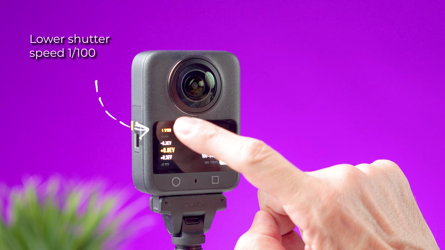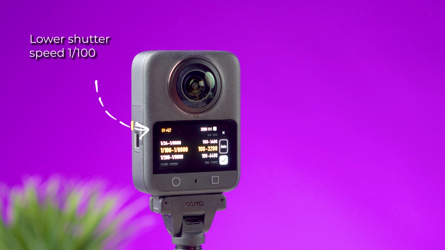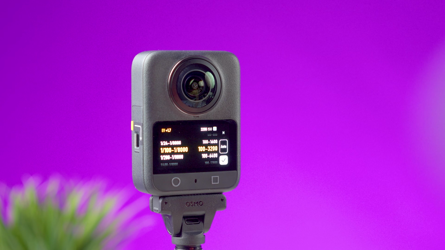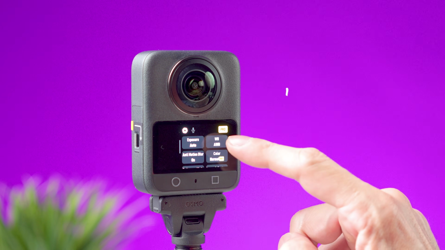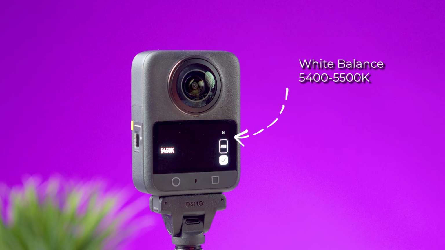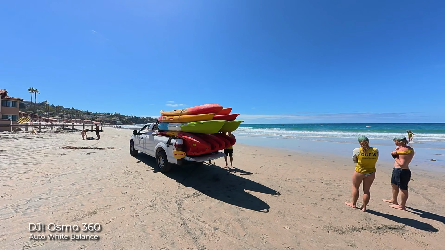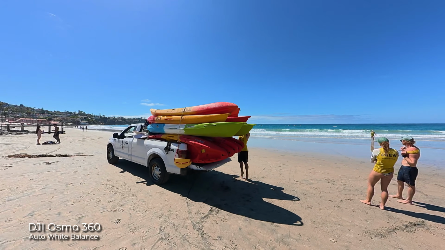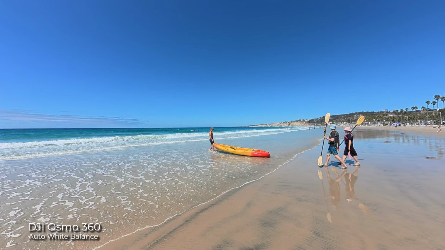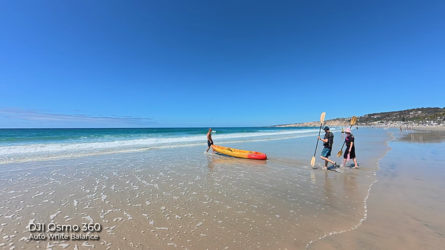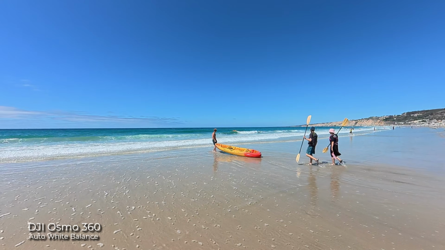If you tap on this corner, you can also set the minimum shutter speed, and here I recommend to use 1/100. The white balance can be set to 5400 or 5500 if you're outdoors with plenty of sunlight. But honestly, I usually keep it in automatic because it gets the job done, and I also tend to forget to adjust it in different situations.